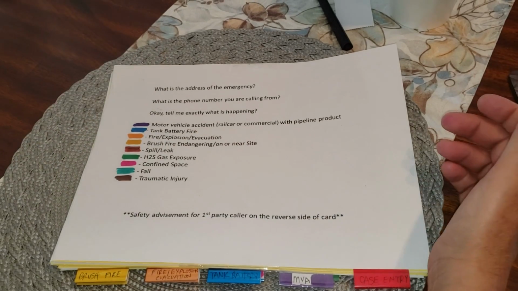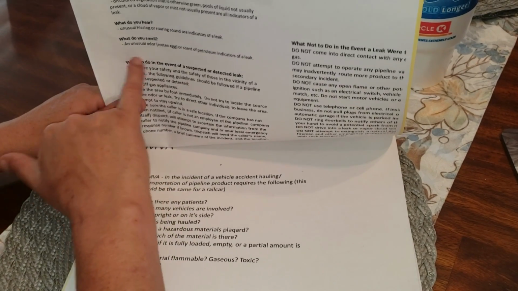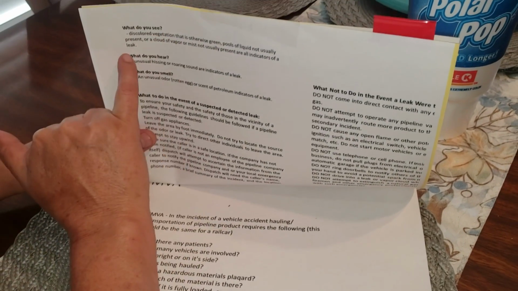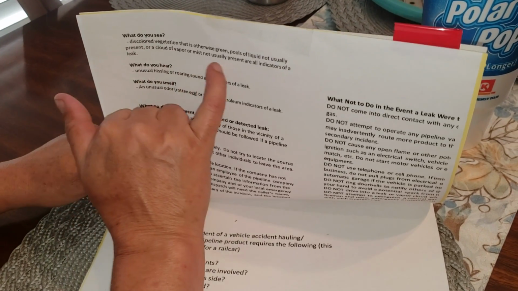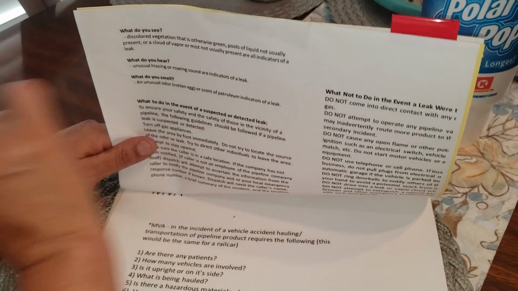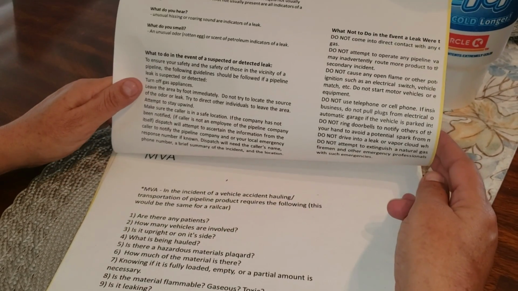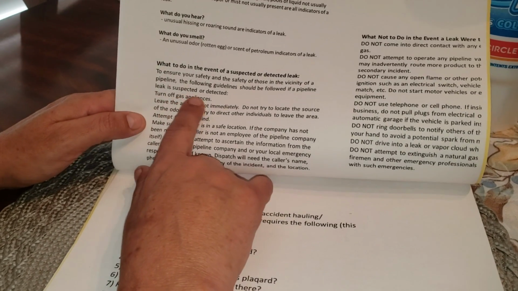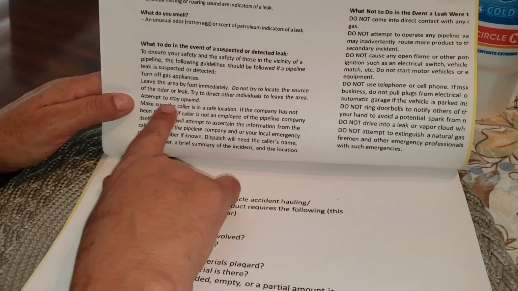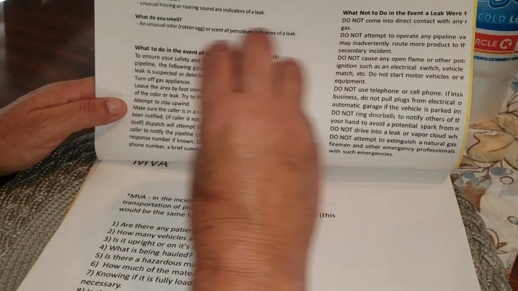Even if they really can't give them any more than this information, we also want to add somewhere in there, under what do you see, the placard information, like a question about, do you see a placard? What does the placard look like? What is the information on the placard? So the dispatcher can be taking that information down. If they suspect a leak or detect a leak, especially if they're in a house, this is turn off gas appliances, leave the area by foot, attempt to stay upwind. So you're saying it kind of the same way. It's just do attempt to do that, don't attempt to do that.